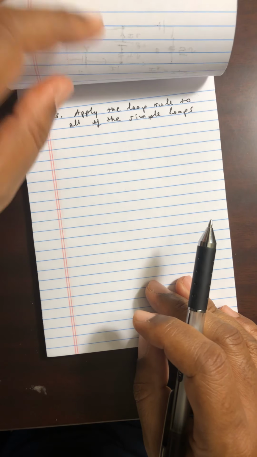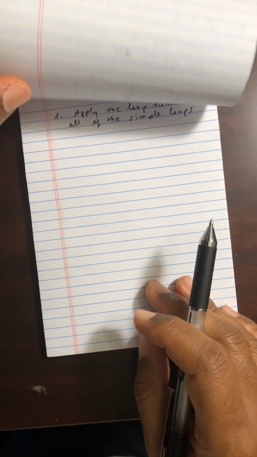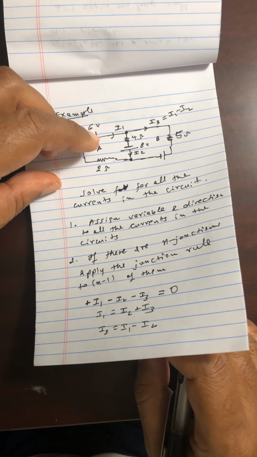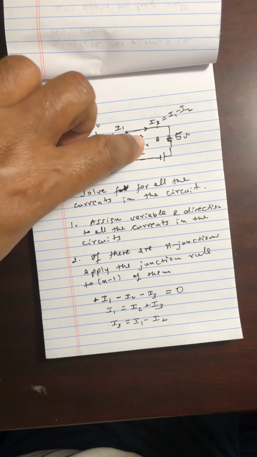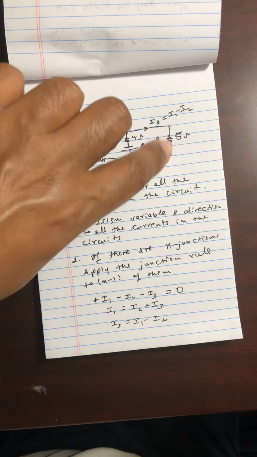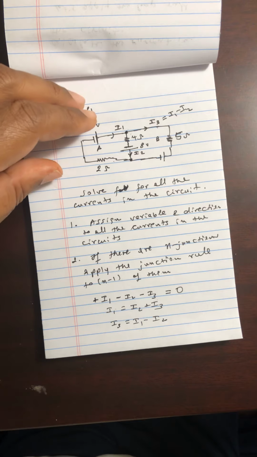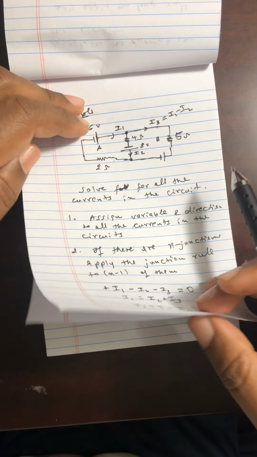So if there are two simple loops, we're going to apply the loop rule to these two simple loops, not to this non-simple loop. You apply the loop rule only to the simple loops, okay?